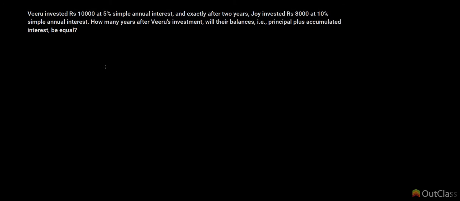When does that happen? So we have a very simple question on simple interest. Now the simplest explanation that I can give you is to just give you the formula for amount. We know amount is P into 1 plus RT.